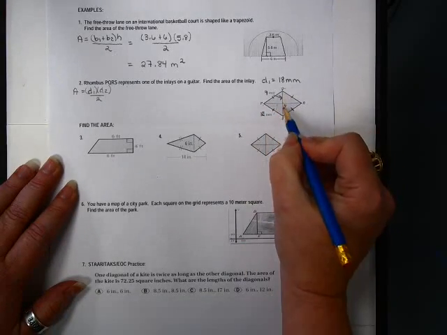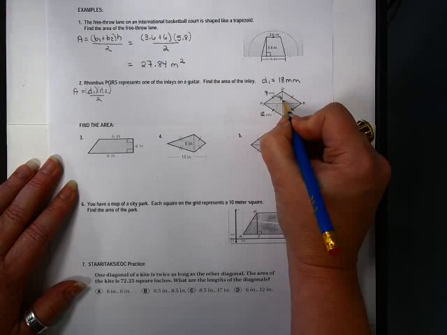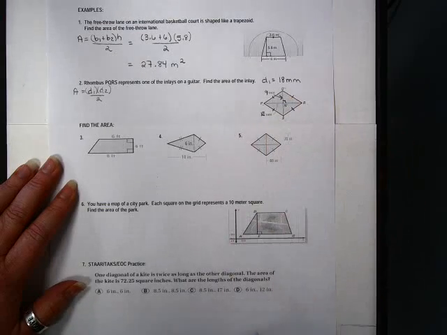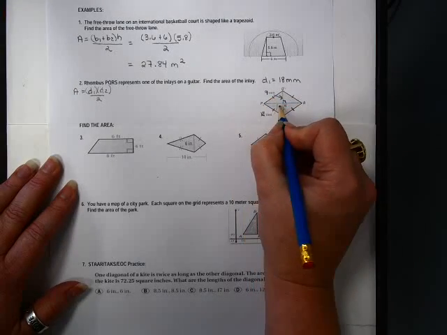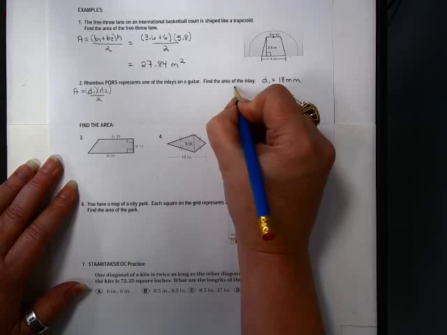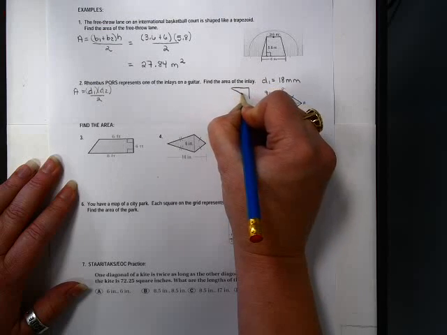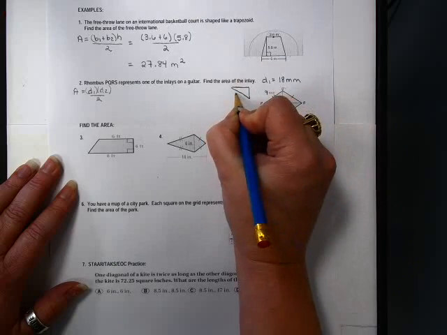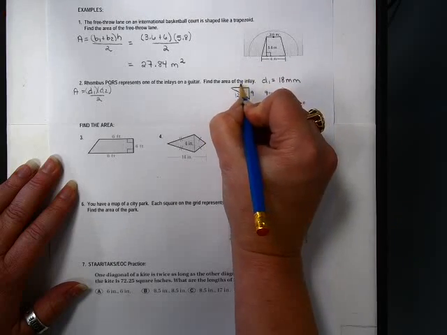However, I do know that the diagonals of a rhombus bisect each other, but they're also perpendicular. So this forms a right triangle. So I'm going to take this right triangle out right here. Draw it right here. I know that this is 12. I know this is 9, but this is what I'm looking for.